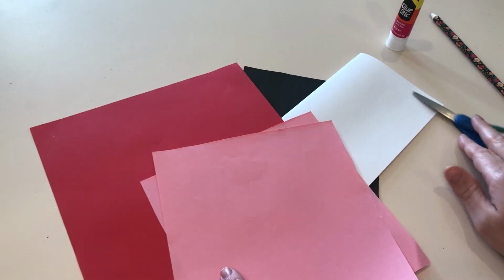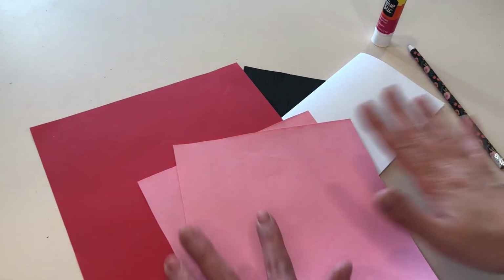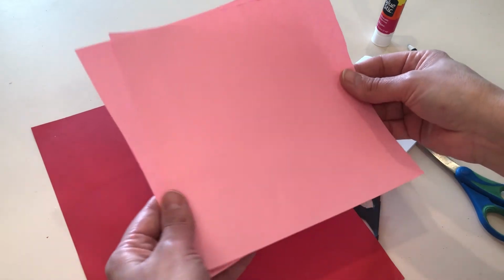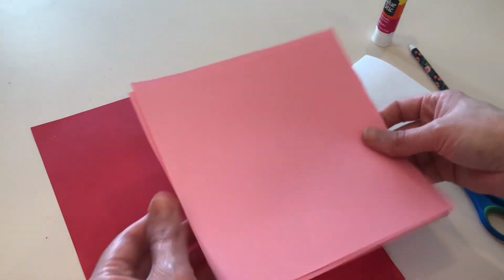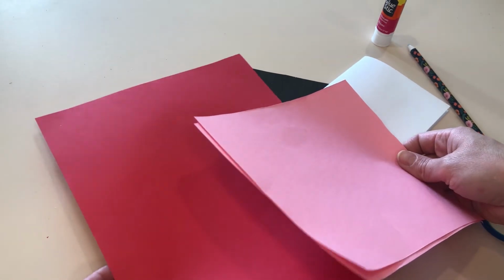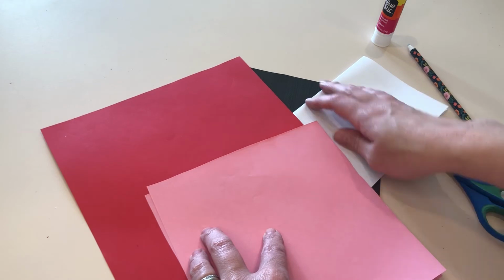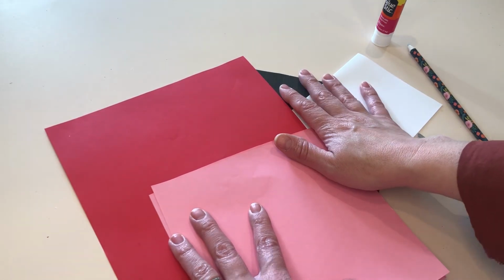Now let's go make some paper fish. Now that we've made our coyote mask, we are going to make some salmon, some paper fish to go with them. So I have a couple pieces of square construction paper, and I have another contrasting color, and I also have some white and black because that is going to be what I use to make the eyes.